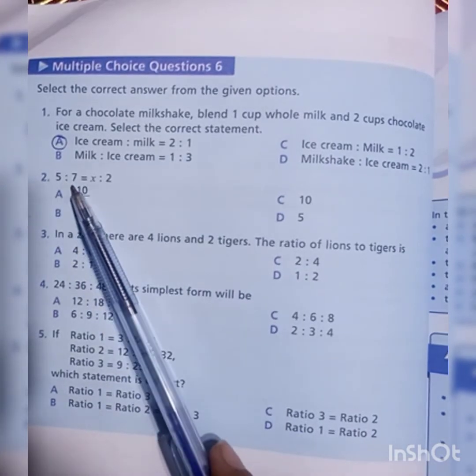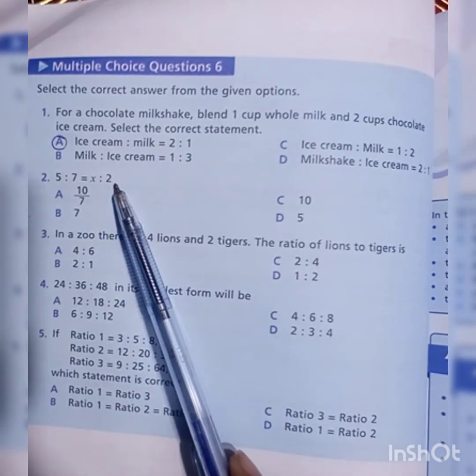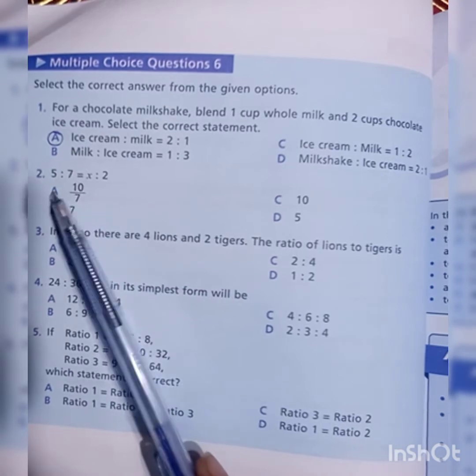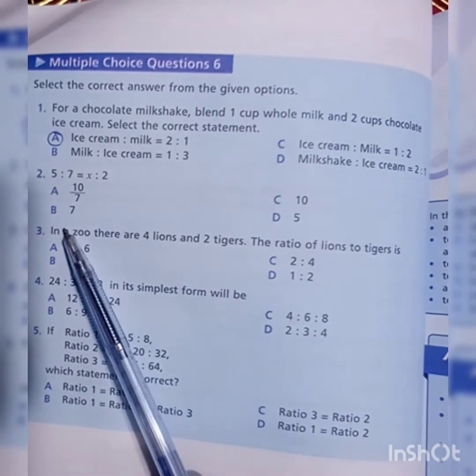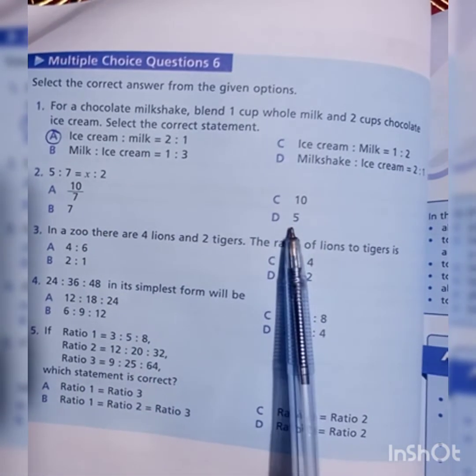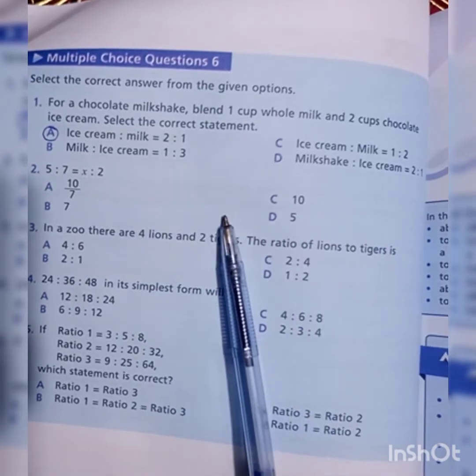Now second is 5 ratio 7 is equal to x ratio 2. We have to find the value of x. Option A is 10 over 7, option B 7, option C 10 and option D is 5. So let us solve it.